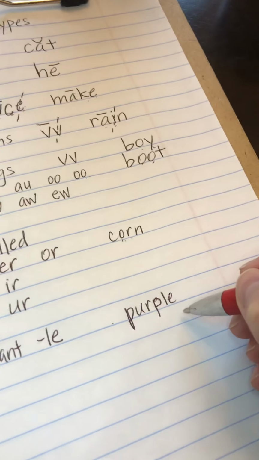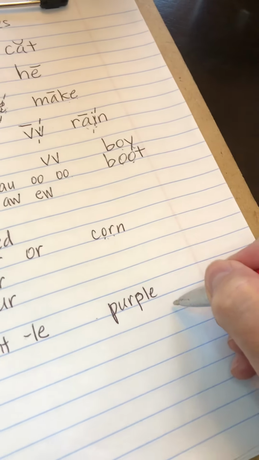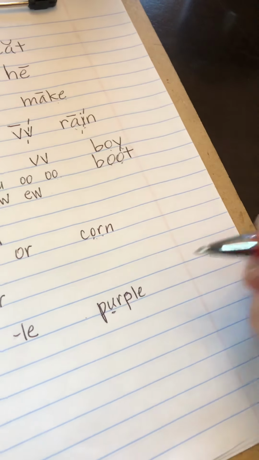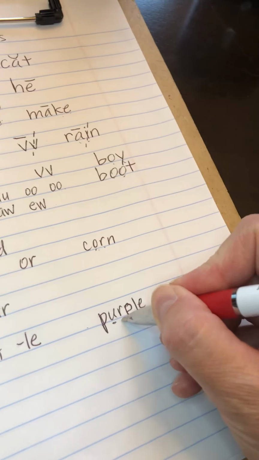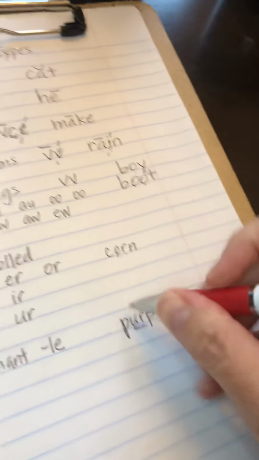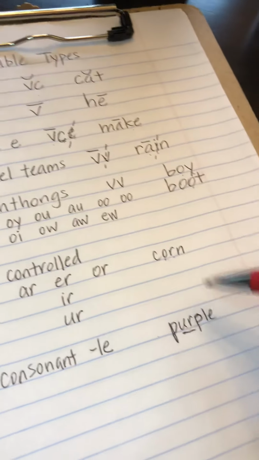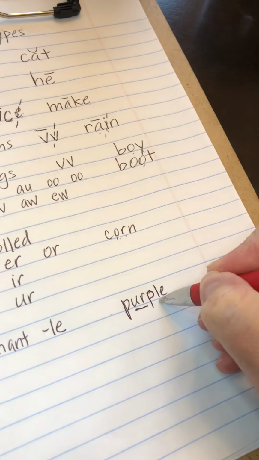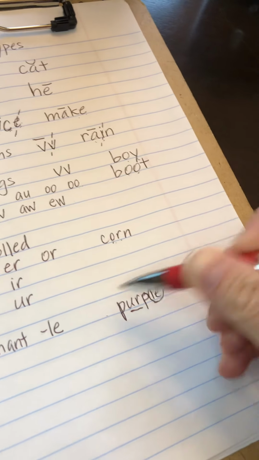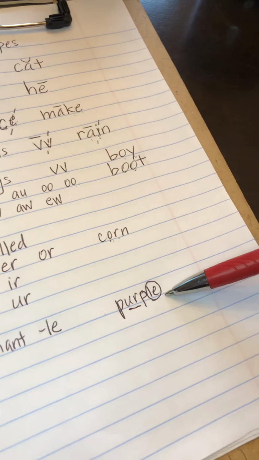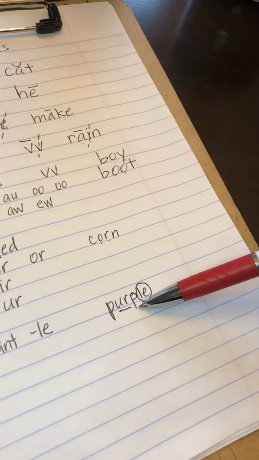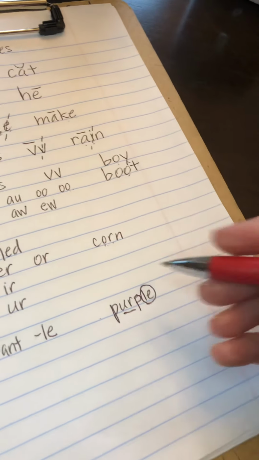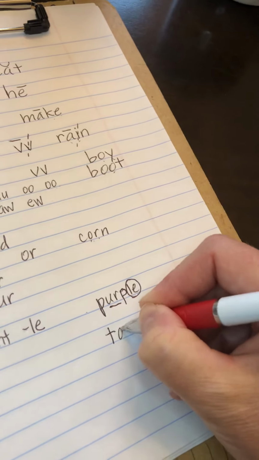But in this word, you would ask them to find their vowels. And in this case, they would recognize that, oh, after the vowel is an R, that's R controlled. And then there's my LE. And so those go together, and LE just makes the sound of the L. So this word, purple. Here's another example.